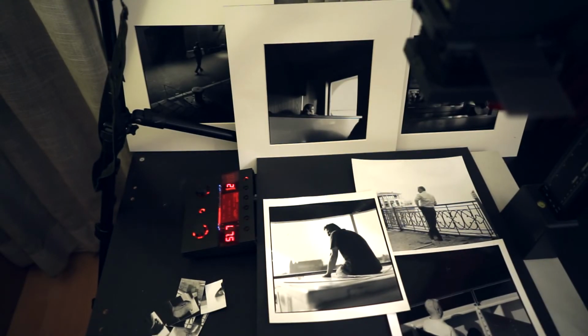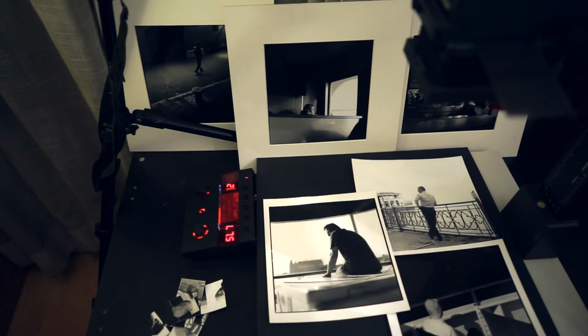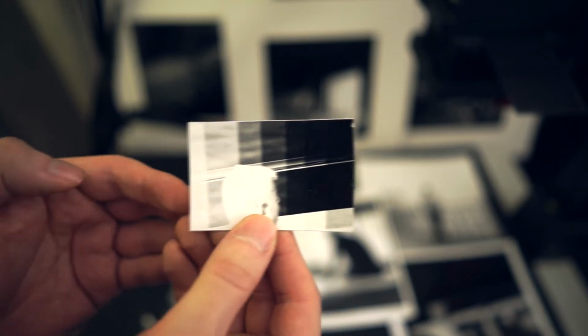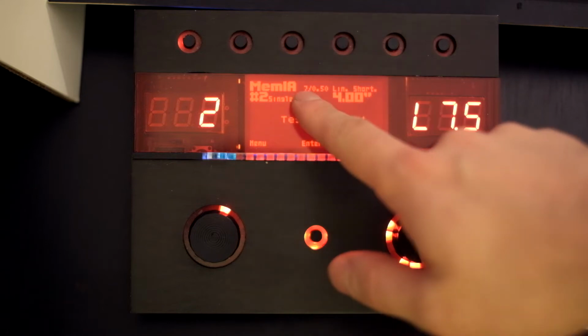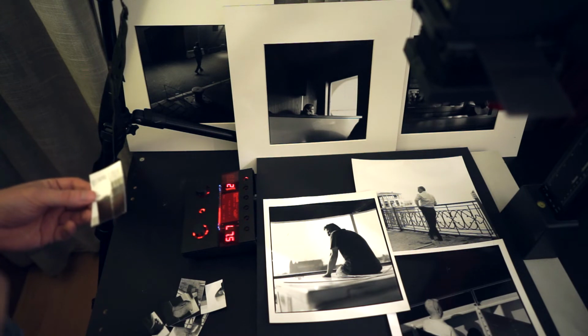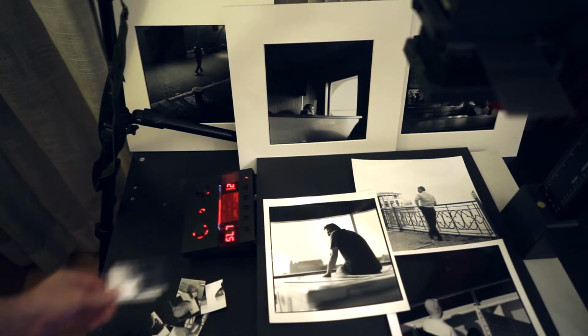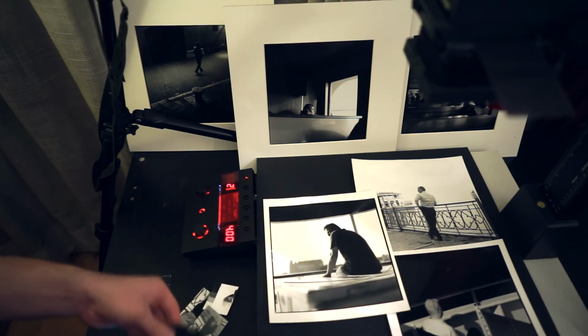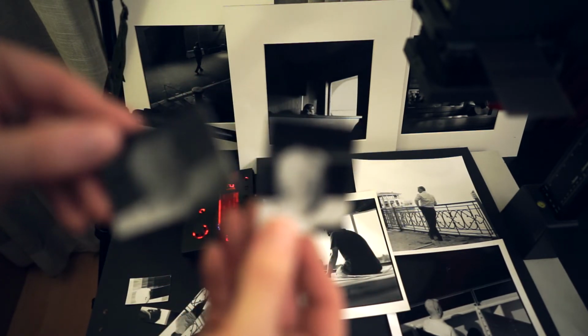If I have no idea what's going on with my negative, I always make 1, 2, 3, 4, 5, 6, 7 strips, and I want my base time to be the shortest time here. So if I make a print right now, as it says, 7 strips, 0.5 steps, which is the exposure step between each strip. Linear means I'm using a single piece of paper instead of making a couple of test strips.